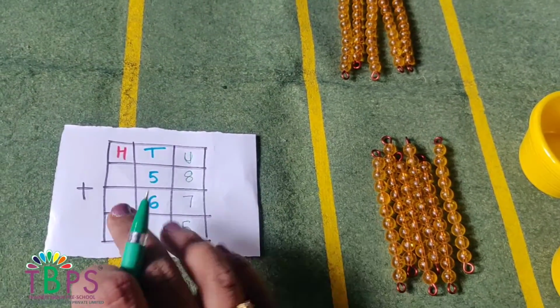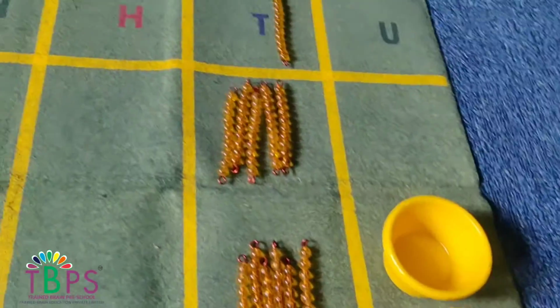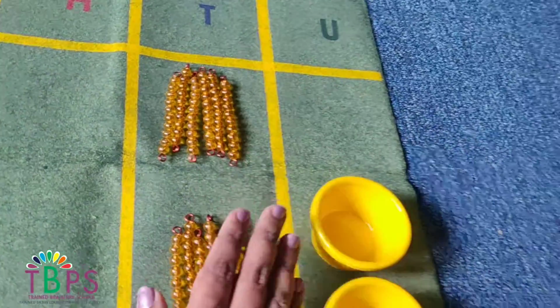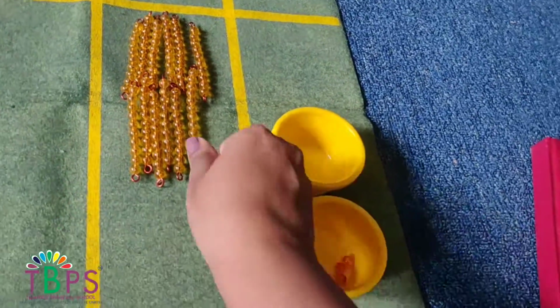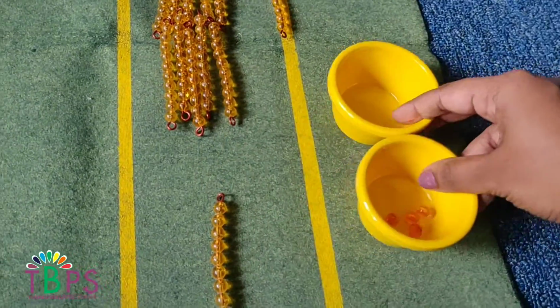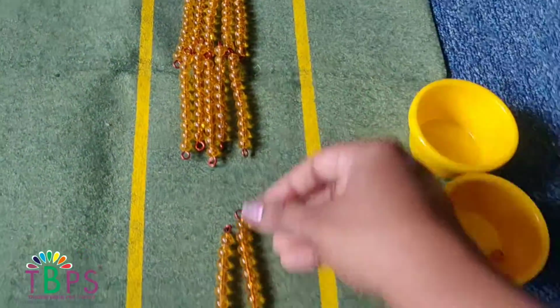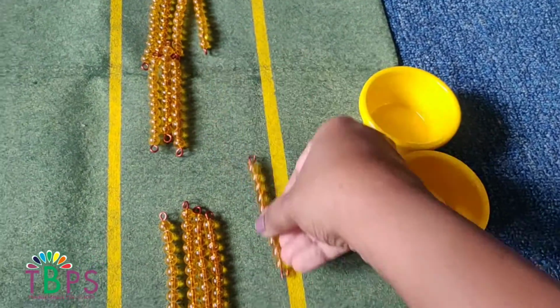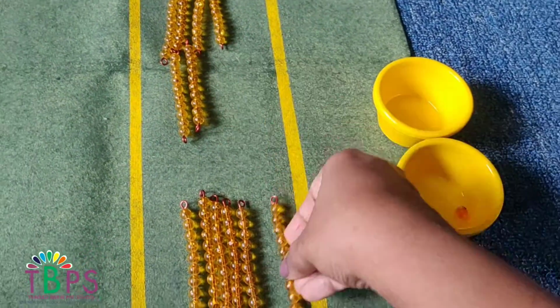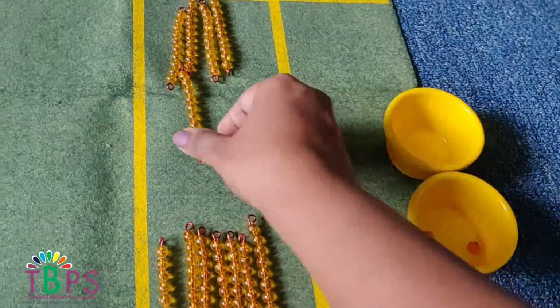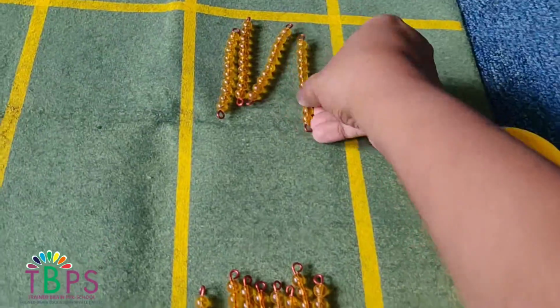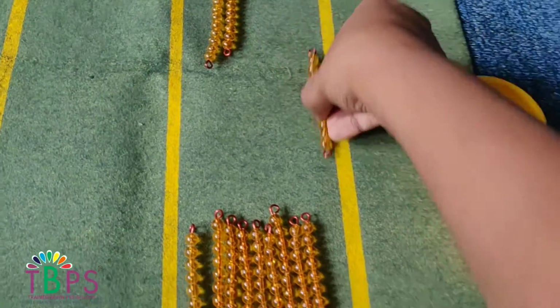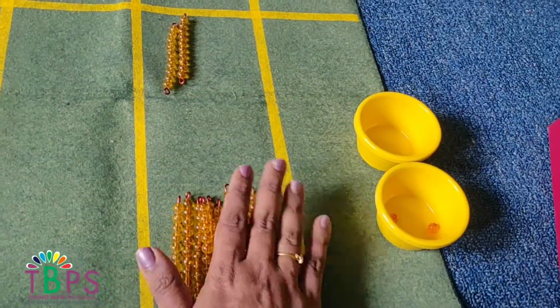Now let's count the tens. Let's join all of them together and count. 1 ten, 2 ten, 3 ten, 4 ten, 5 ten, 6 ten, 7 ten, 8 ten, 9 ten, 10 tens. So what should you replace it with?